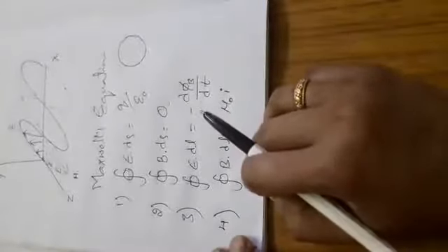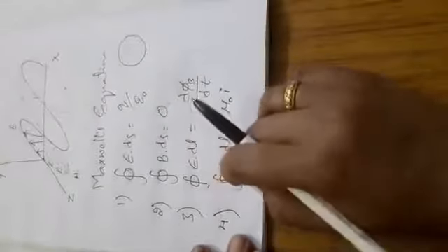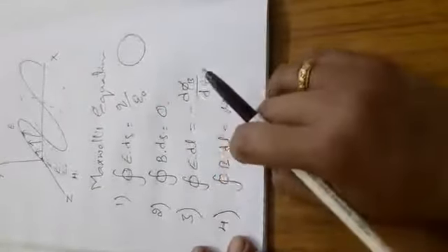So these are the four basic laws, and Maxwell formulated the basic laws of electricity and magnetism. So these are known as Maxwell's equations.